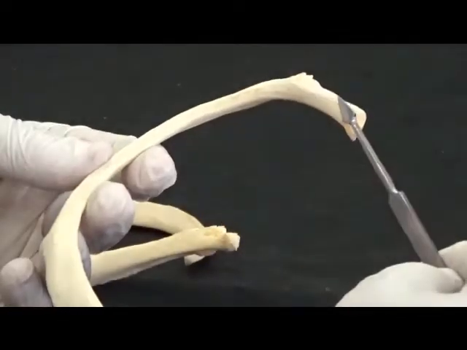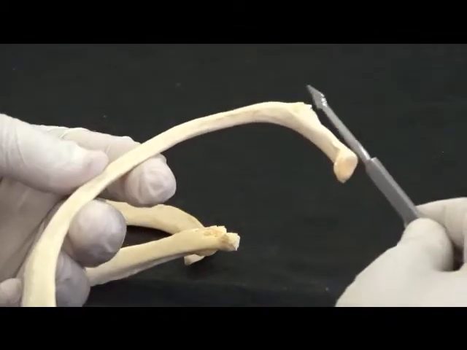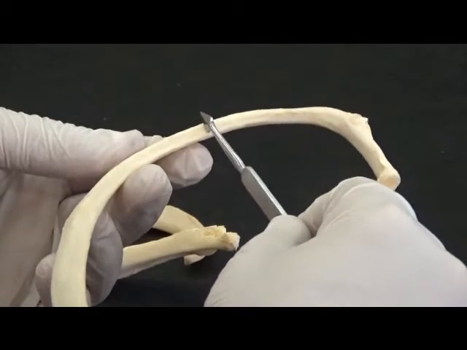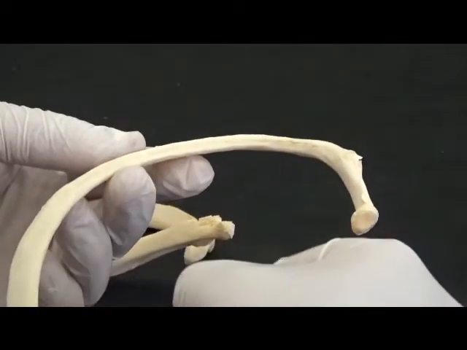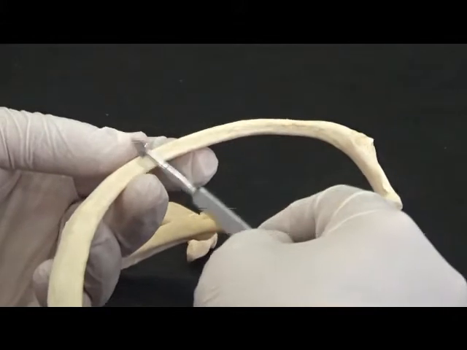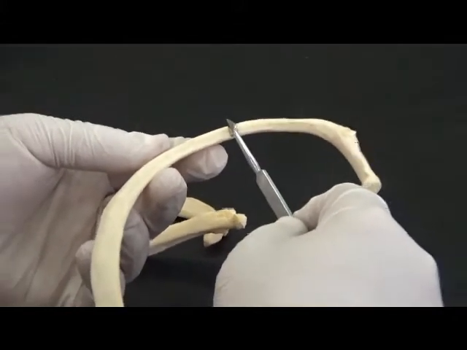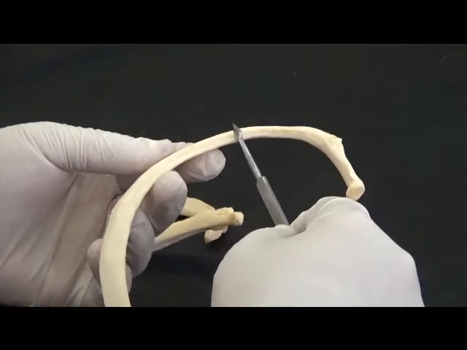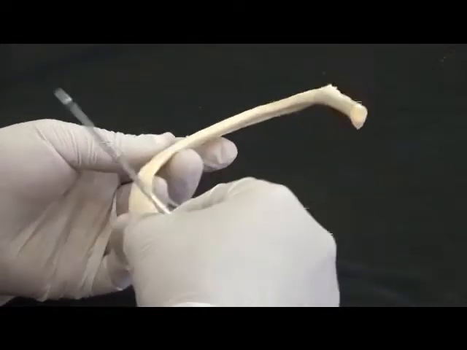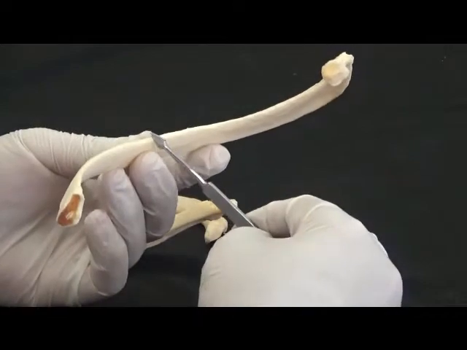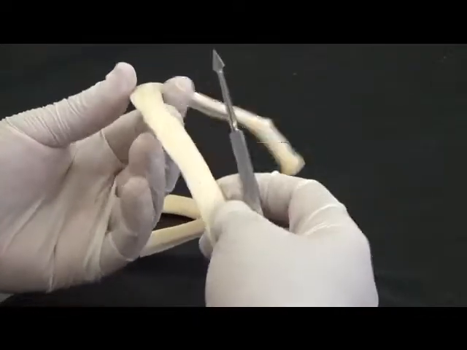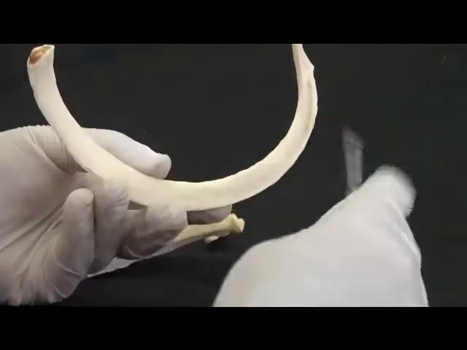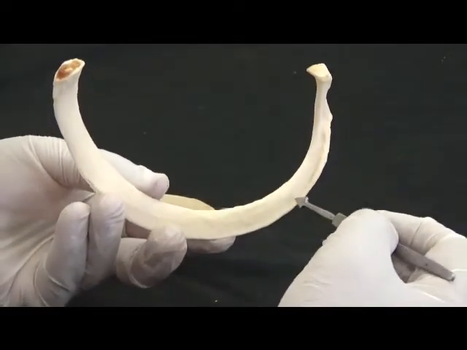So this is the head, and this is the neck and the tubercle. This is the angle of the rib, where the rib turns its direction. This angle of the ribs is the weakest point of the ribs and the common site for fractured ribs. And this is the body. The body has an upper border which is rounded and a lower border which is sharp. Near the lower border there is a groove on the inner side.